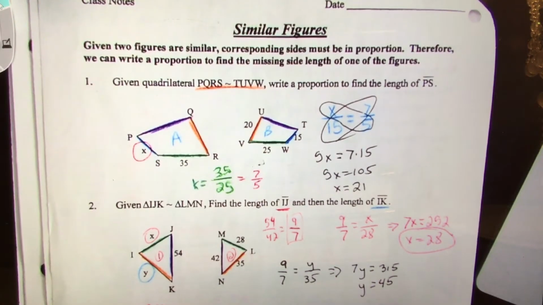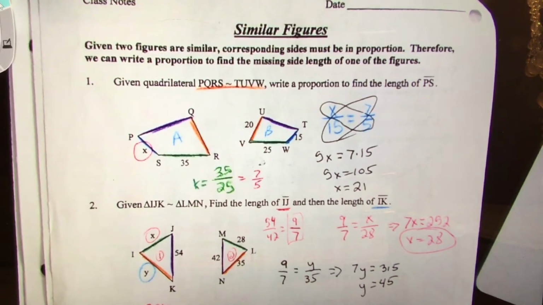Okay, back for page 2. This is on the next page in your packet. So, similar figures, more notes. Given two figures are similar, corresponding sides must be in proportion. Therefore, we can write a proportion and find the missing side length of one of the figures.